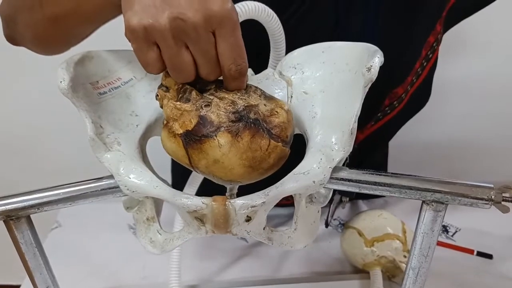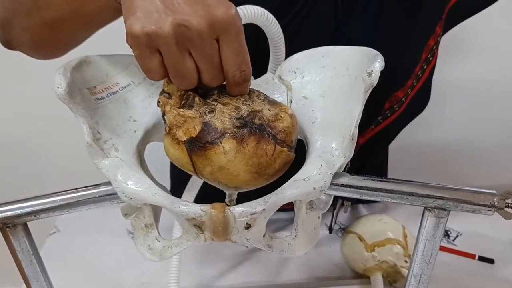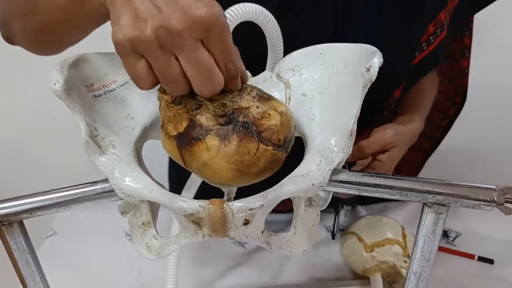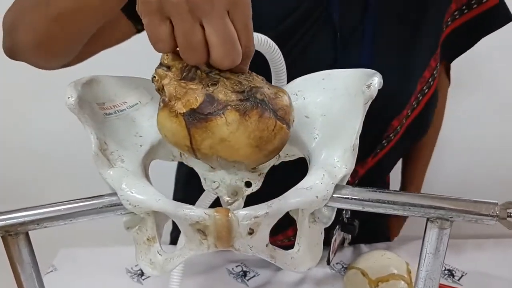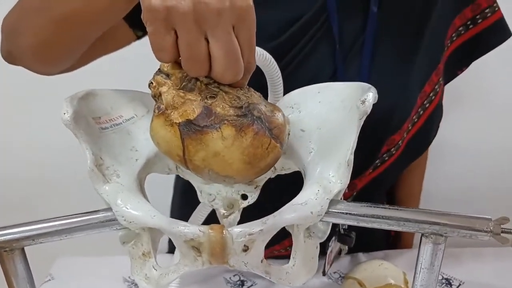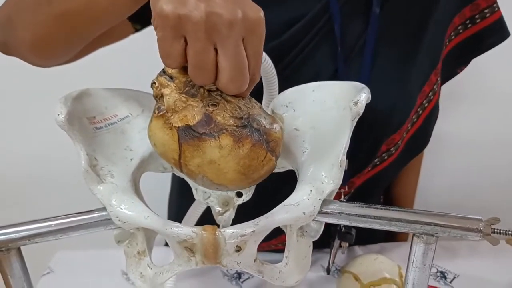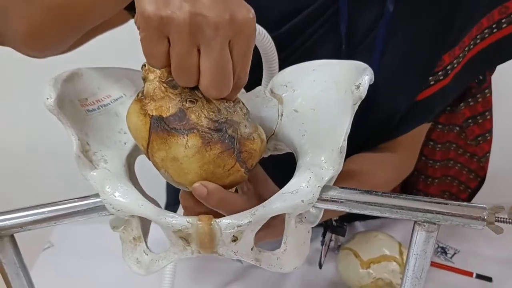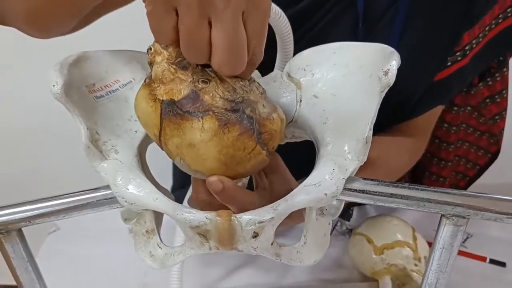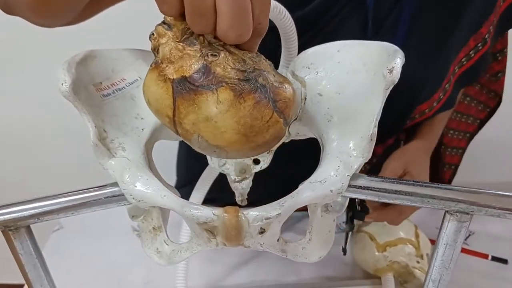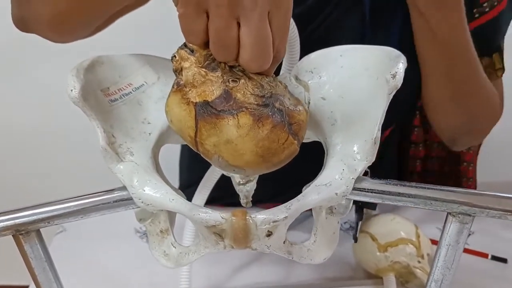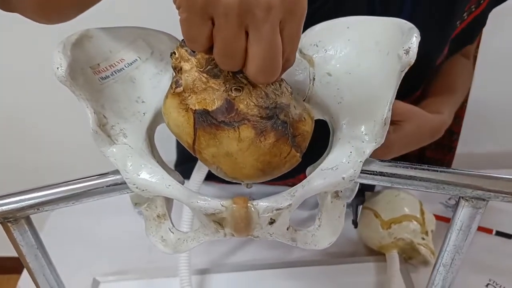So LOA and LOT are the commonest types of presentations. So the sagittal suture is in the center. Okay, now the first thing that happens is engagement, descent with engagement and flexion. So what is engagement? I already told you all, only if the BPD passes through the pelvic brim, you will say the head is engaged. So now the head is not engaged, now it is engaged.